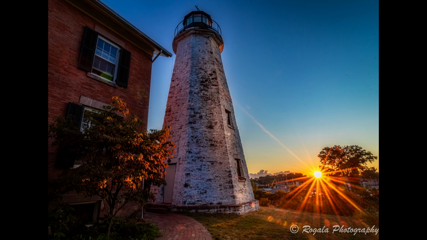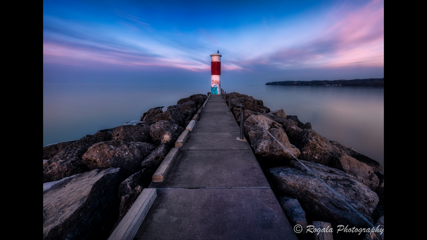Okay, number 2, perspective. As we discussed in part 2, changing your perspective can dramatically affect how the background interacts with your subject. A low angle might place the sky or a distant mountain as the background, while a high angle might include the ground or nearby objects.